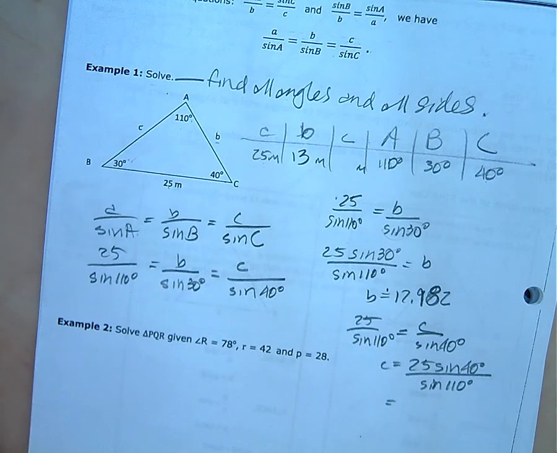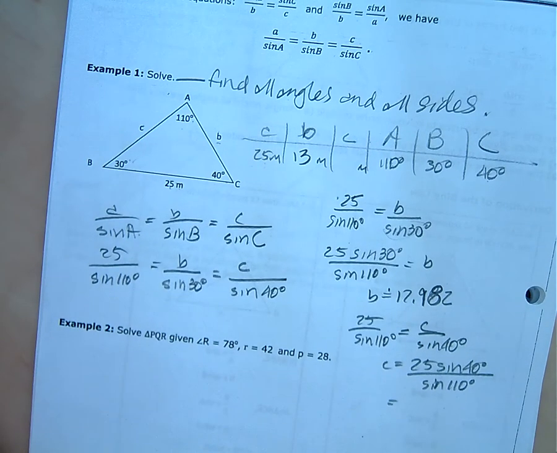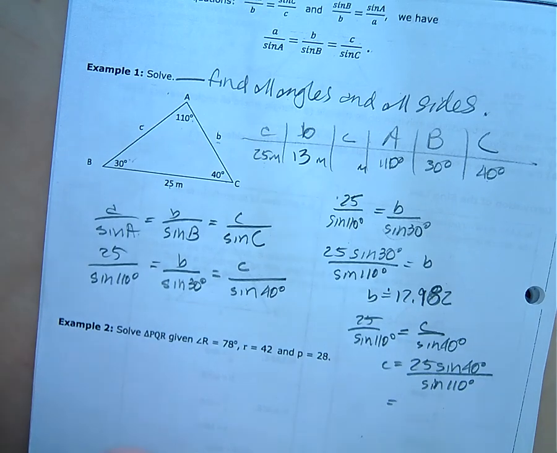And now let's plug this into our calculator. And I've got just over 17.